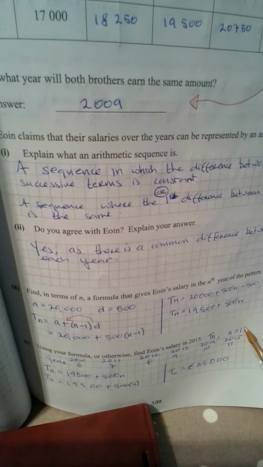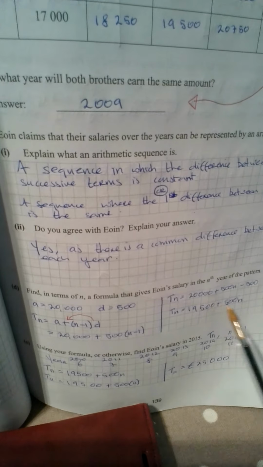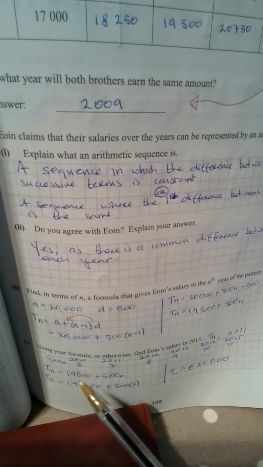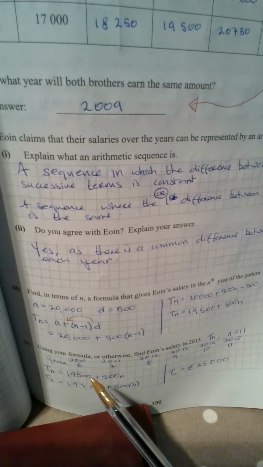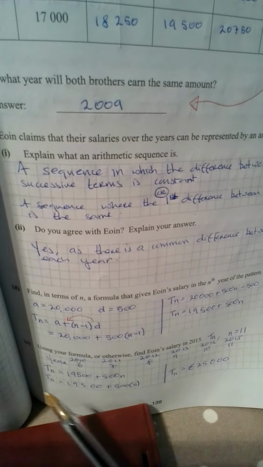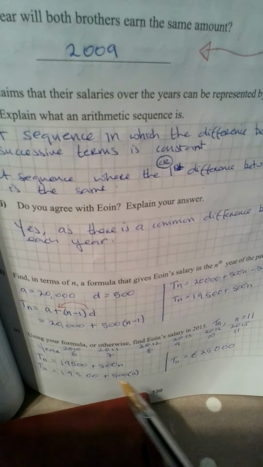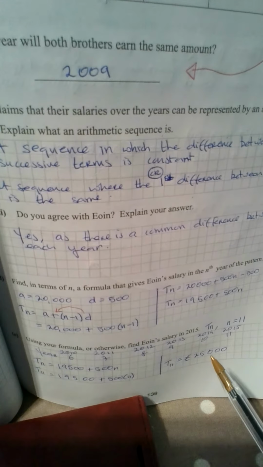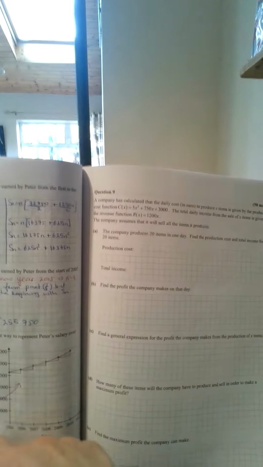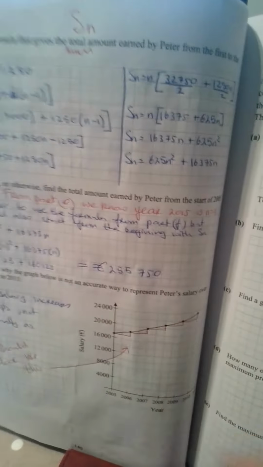Therefore, it's n equals 11. I'm going to use the formula I've worked out already above. T of n is equal to 19,500 plus 500n. T11 then, sub n equals 11 here, and you should get 25,000.